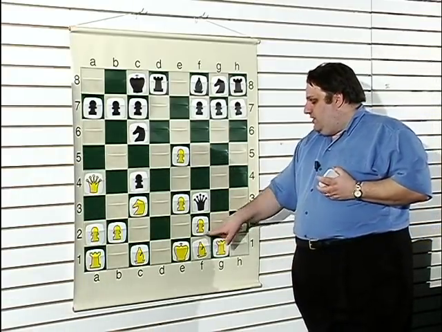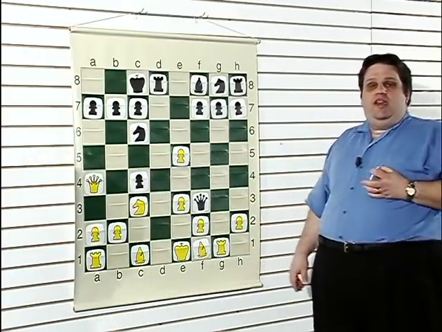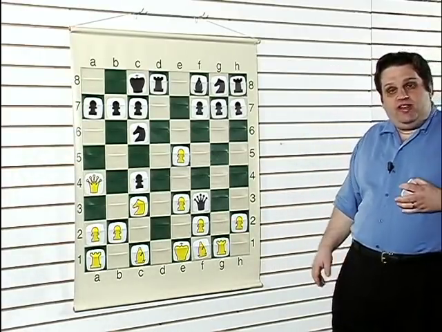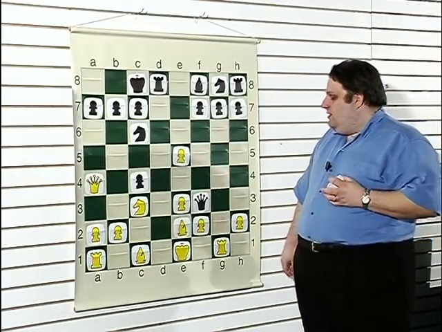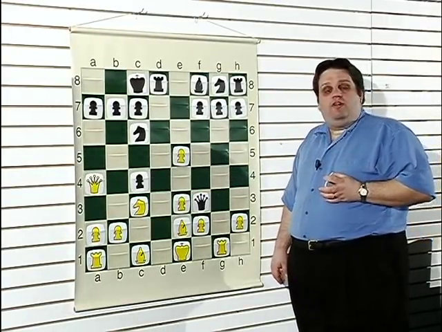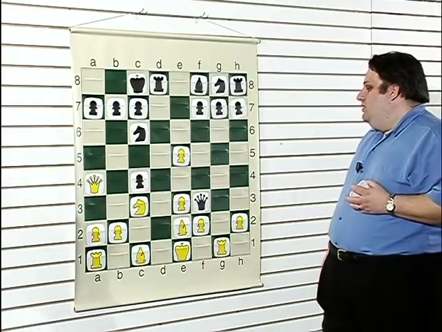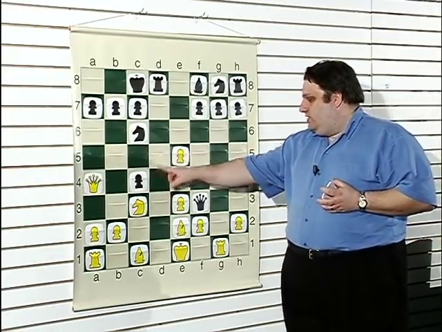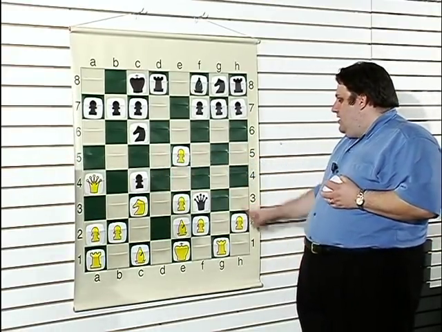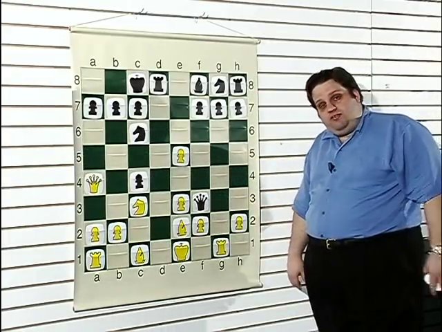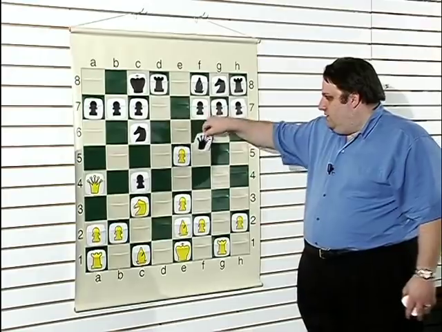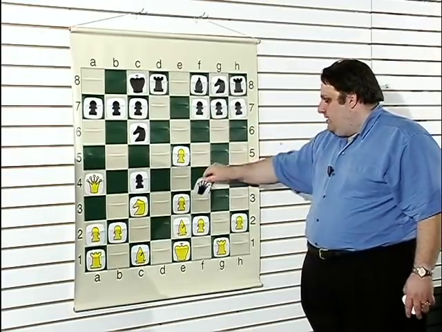I spent so much of my time looking at bishop g2, I forgot to look at the other obvious way to attack my queen, which is bishop e2. And now, a horrible realization came to me. My queen cannot retreat to these squares because of his knight. I can't retreat this way because of his bishop. I only have two safe squares left, queen f5, queen h3.